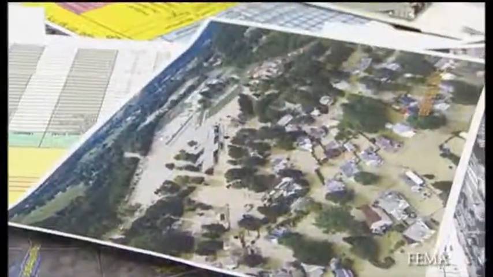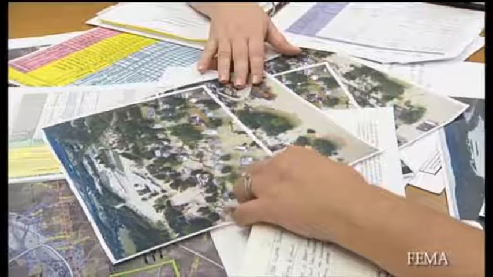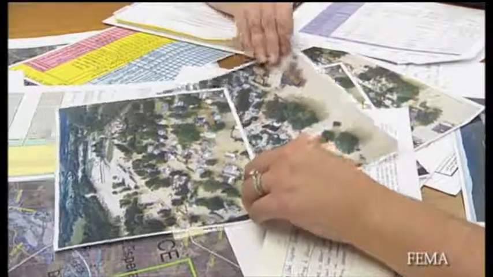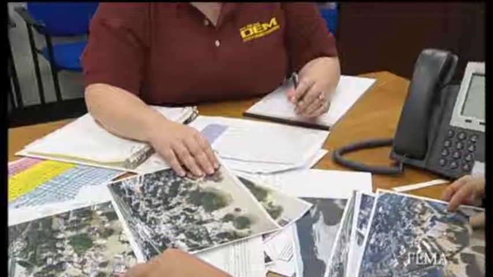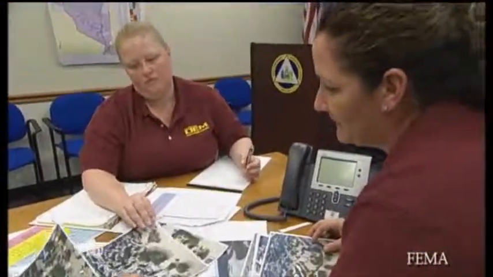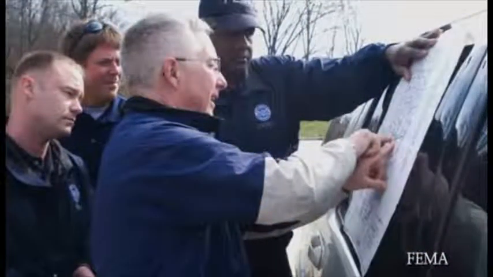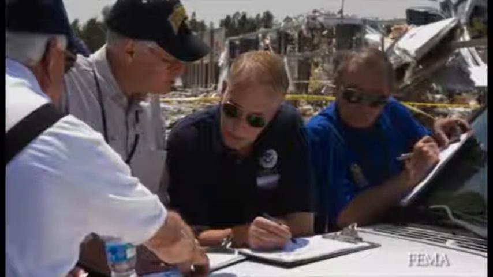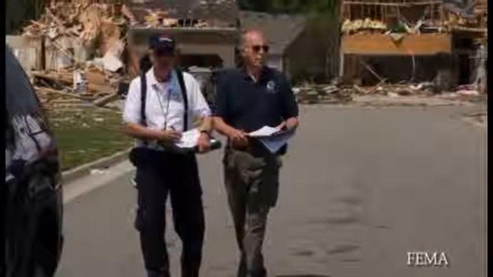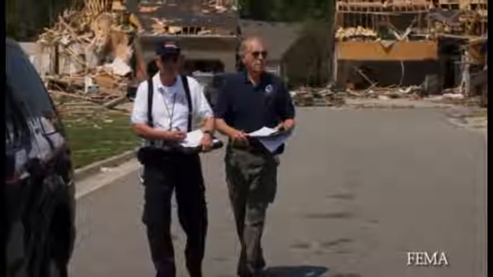When a community is affected by a disaster, a request can be made for a joint team of emergency management officials to conduct an assessment to determine the extent and impact of damage. We'll have to look at what our sheltering needs are going to be and what FEMA can do to help us with alternative housing. The Preliminary Damage Assessment, or PDA, is the first step in determining whether a community could be eligible for federal disaster assistance.